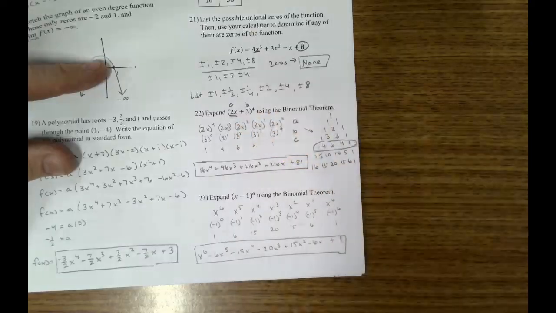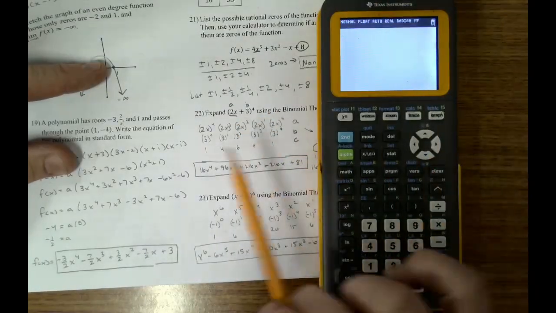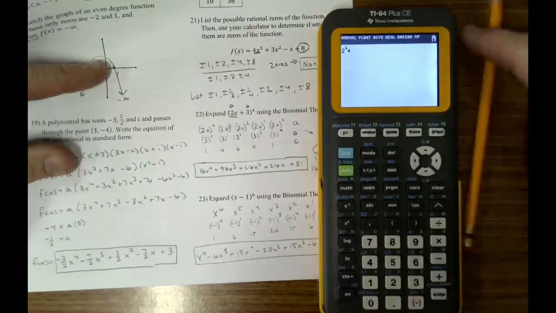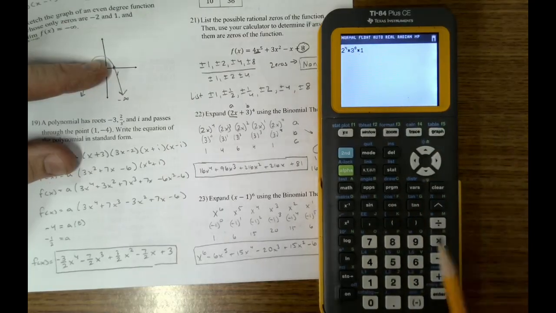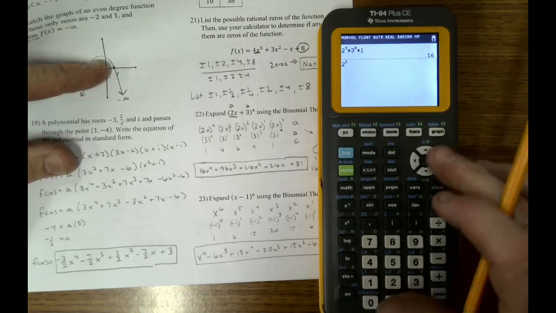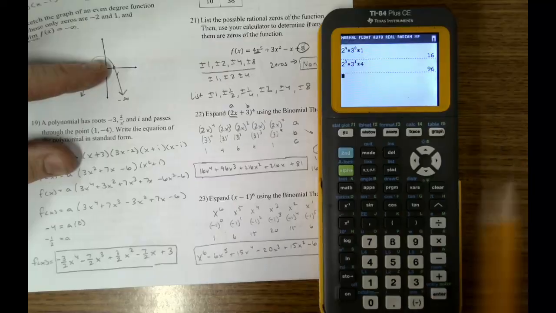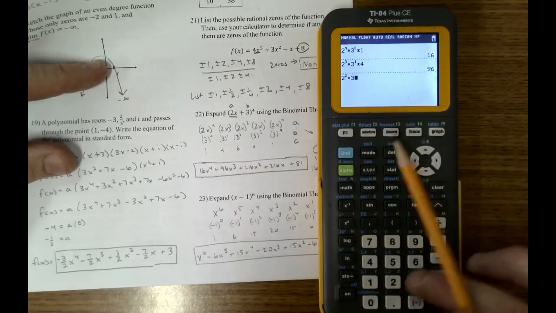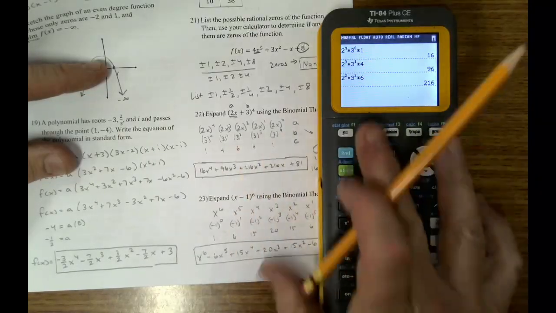If you multiply all of these, I'll show you on the calculator. If you multiply all of these, we have 2 to the 4th times 3 to the 0 times 1. That's going to give you that coefficient. For my second coefficient, I'm going to have 2 to the 3rd times 3 to the 1st times 4. And then my next coefficient, I'm going to have 2 to the 2nd times 3 to the 2nd times 6. And you just find the coefficients.